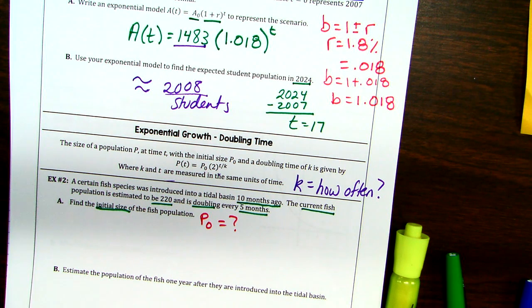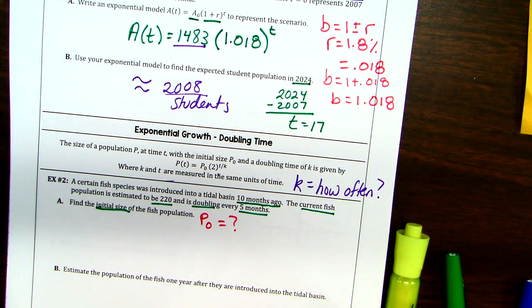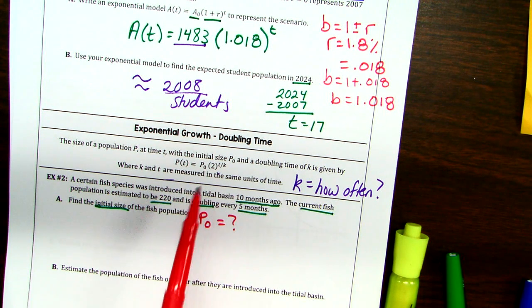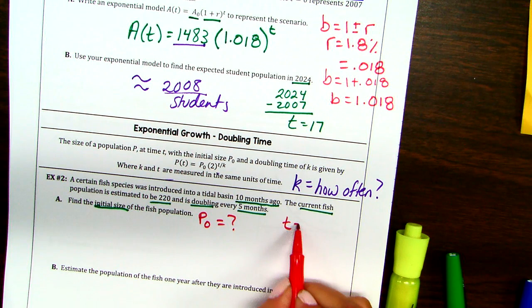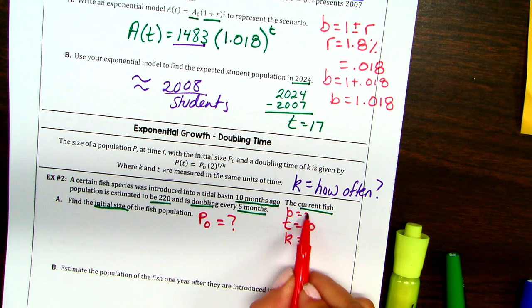So in all that stuff that I underlined, I should be able to fill in the rest of it. That's one way of doing it. So that must mean if I don't have P sub 0, I must have P of T. And I do. T is 10 months. Okay, let's talk about that. And the K is how often do we double? So let me go back. B is 2, right? Doubling.